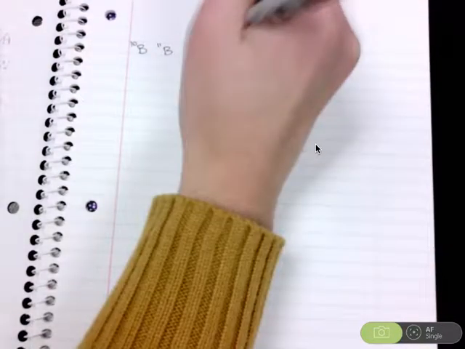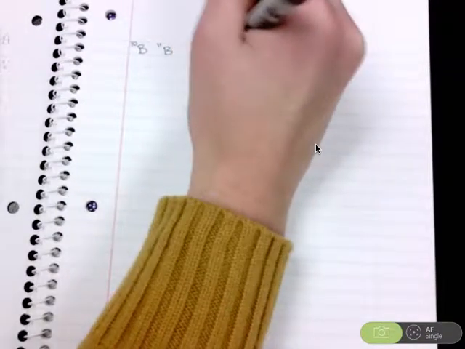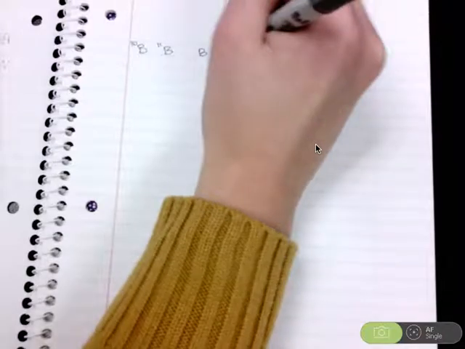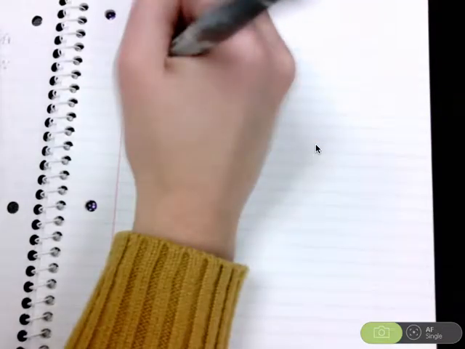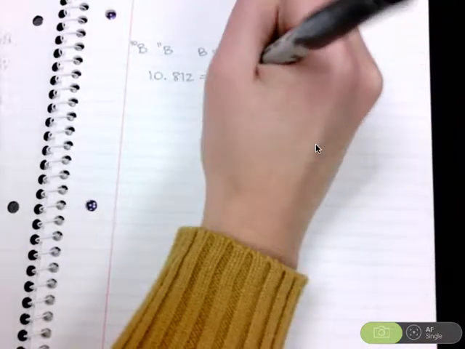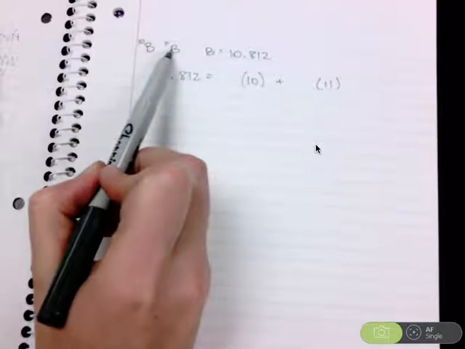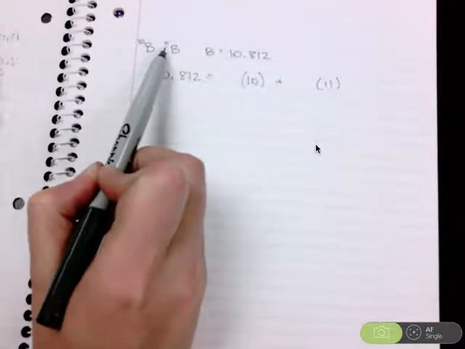And when I look at the periodic table, boron has an average mass of 10.812. How can we find the percent abundances of each of these isotopes? So one thing we know is that the average equals the mass of each isotope times its decimal percentage.